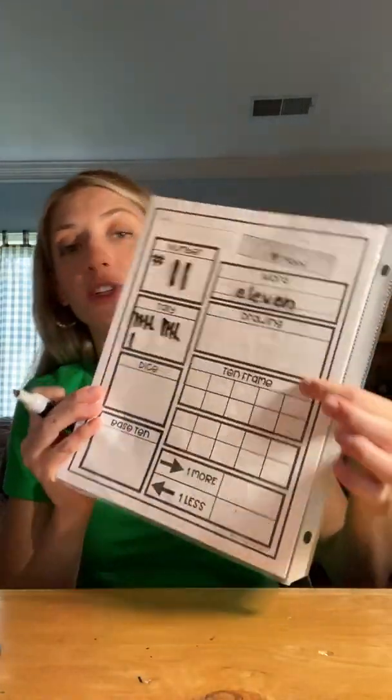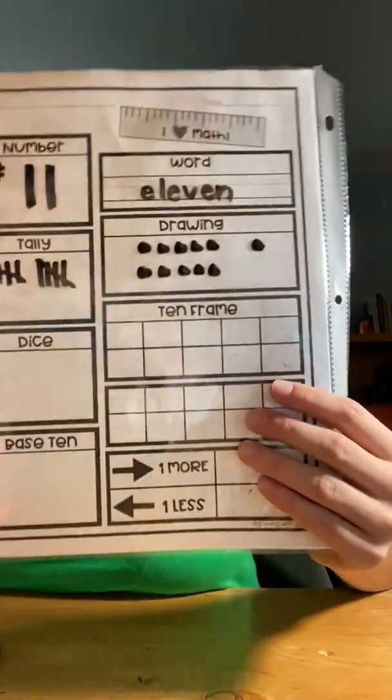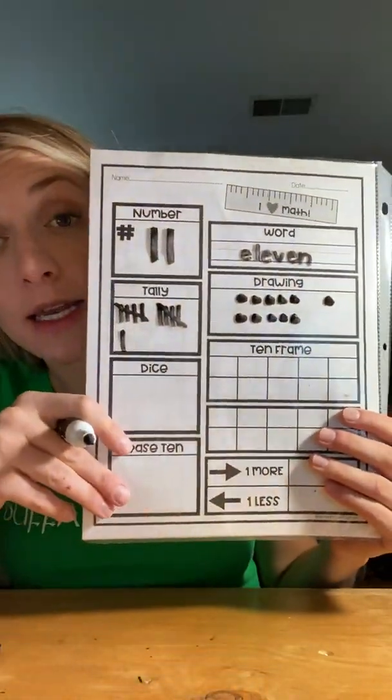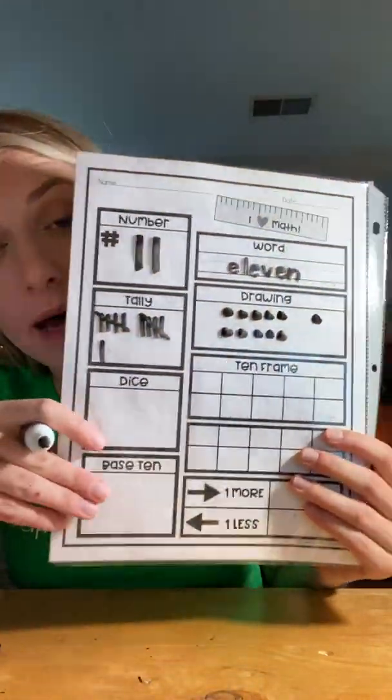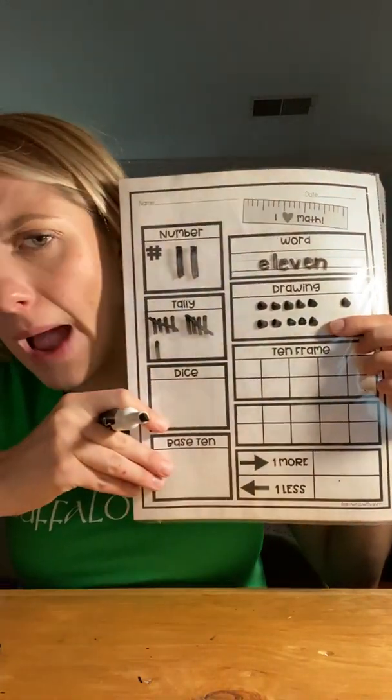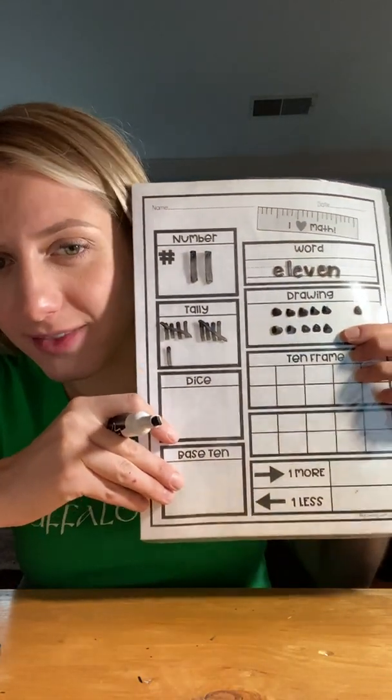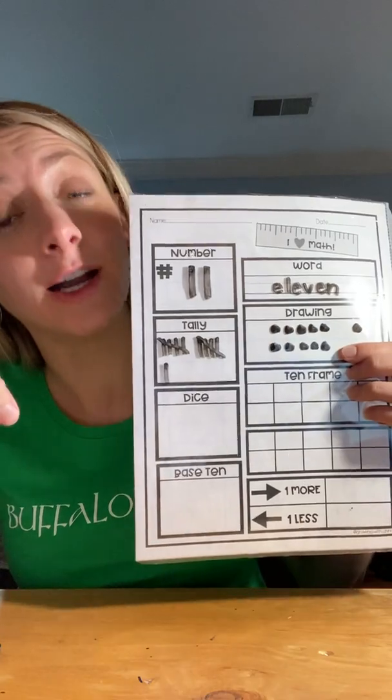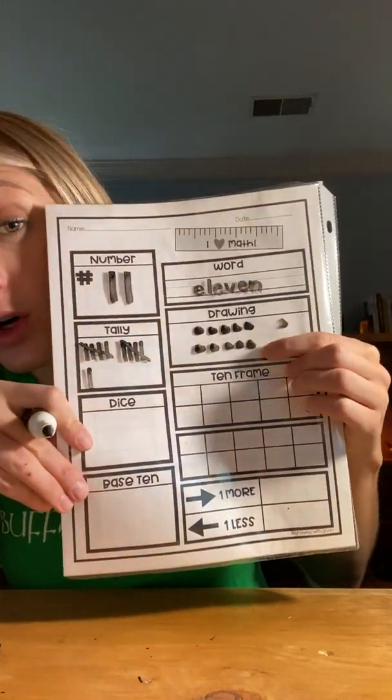I'm going to go over to my drawing box and I'm going to draw 11 dots. And if you look how I did it, we try to draw our dots in a 10 frame. So 5 on the top, 5 on the bottom. But I'm past 10 today. 11 is 1 more than 10. So I have my full 10 frame.